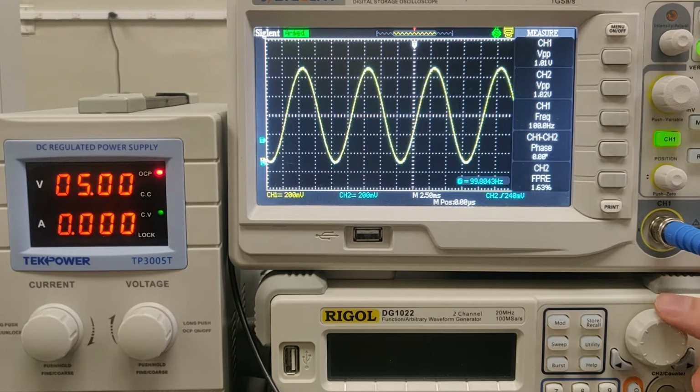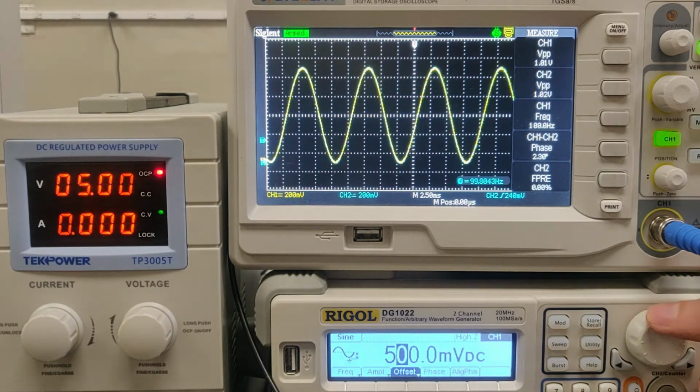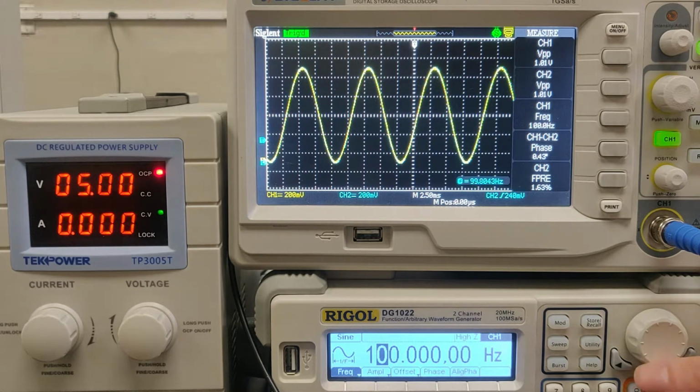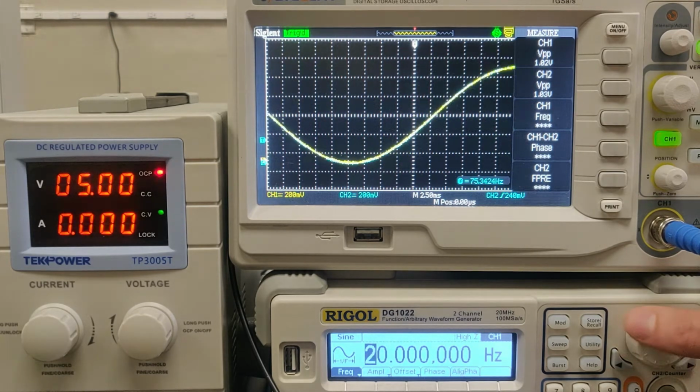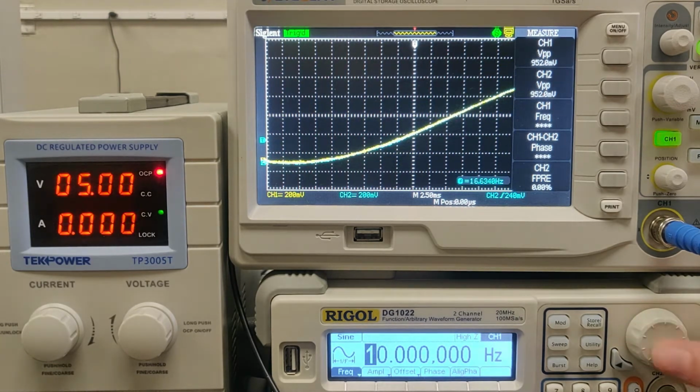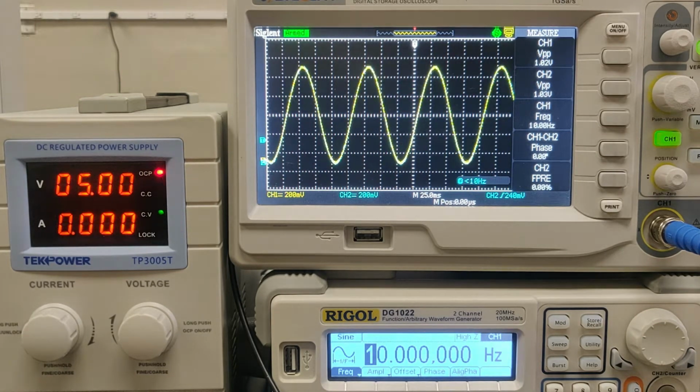But one thing that we are going to see for all of these op-amp circuits is that we're already at a very low frequency, and going any lower doesn't really change the amplitude of our signal.